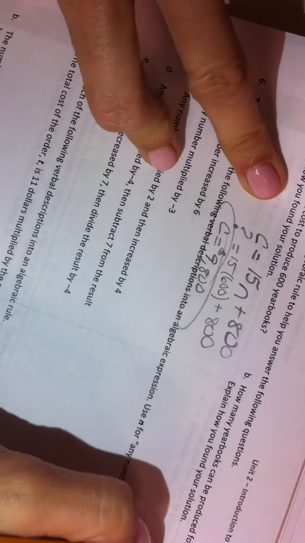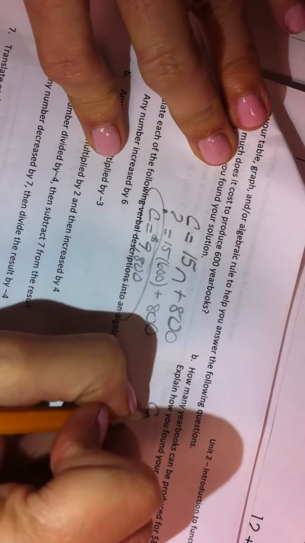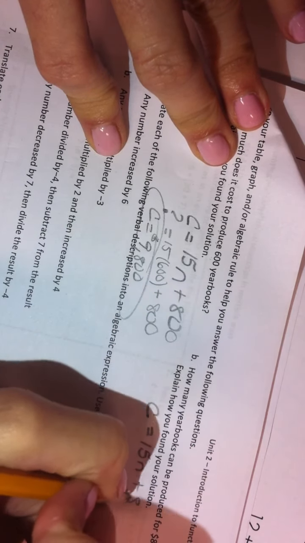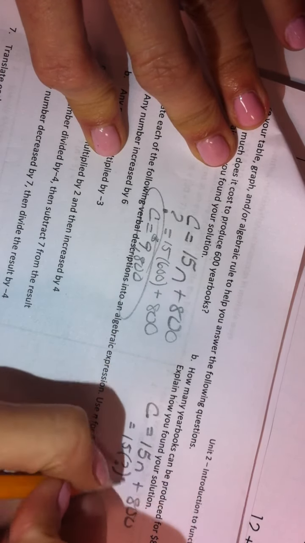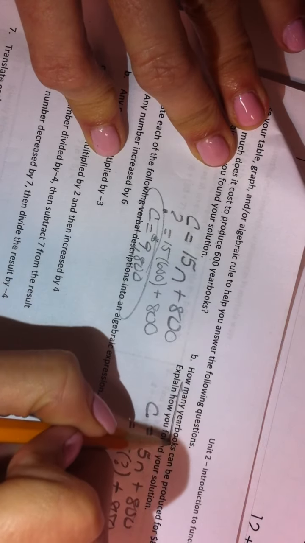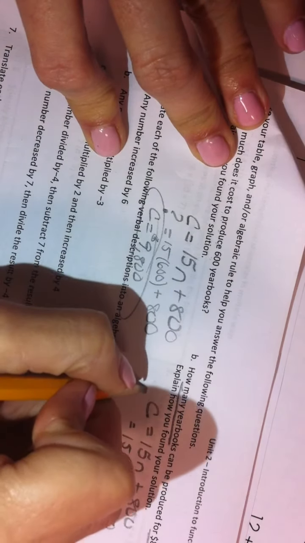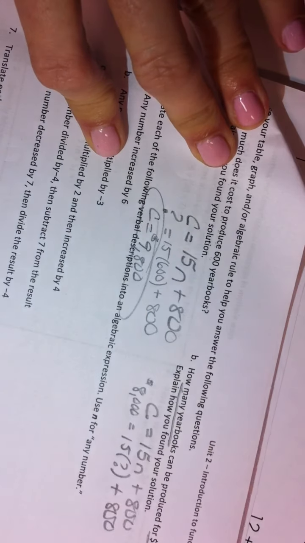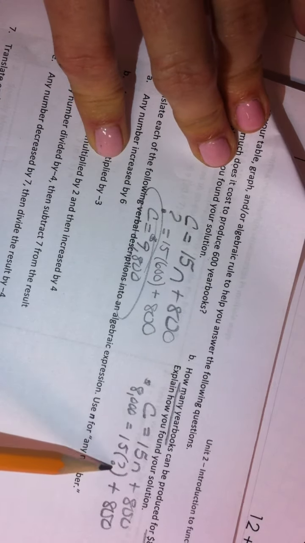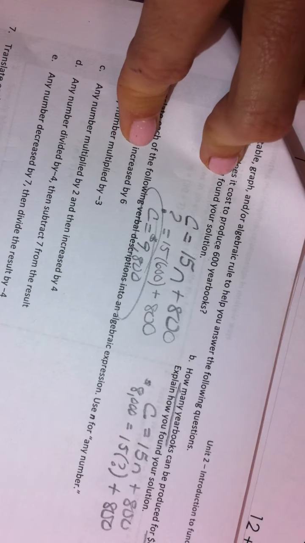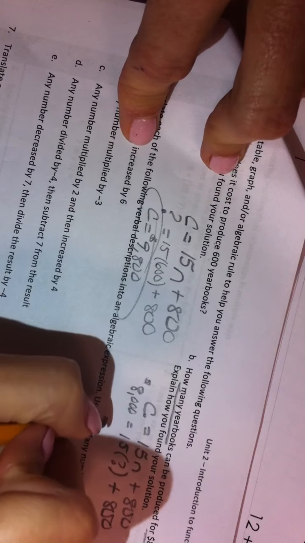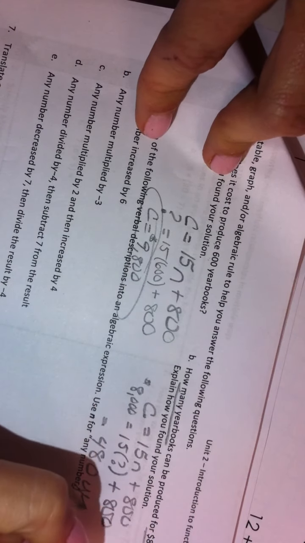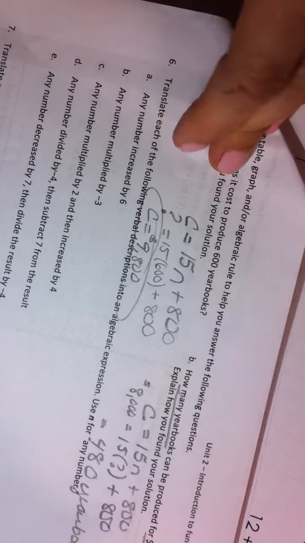All right, how many yearbooks can be produced for $8,000? Well, let's start again with our cost equals 15N plus 800. How many yearbooks? So I'm going to take out the N and put in a question mark, because I'm looking for the number of yearbooks. And $8,000 is the cost. So I'm going to take C out and put $8,000. Now we've got to figure out what number goes here that will give me 8,000. So try that now. And you should have gotten 480 yearbooks. All right, till part 2.